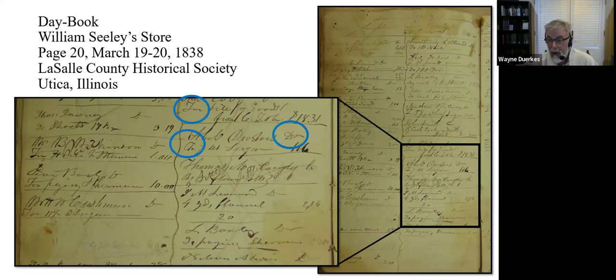So, like here, circled in blue, you'll see for, to, and Dr. These are all indicative of when someone is actually purchasing something. So John Doe is purchasing that bag of flour, and so this is money that is owed, right? Now we'll get into what if they buy it right then and there.